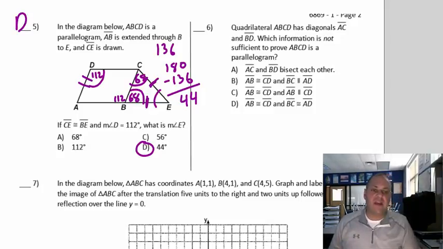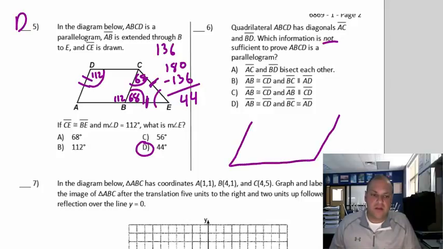Quadrilateral ABCD has diagonals AC and BD. Which information is not sufficient to prove it's a parallelogram? All right, so let's say it was a parallelogram. We got A, B, C, D, diagonals AC and BD.